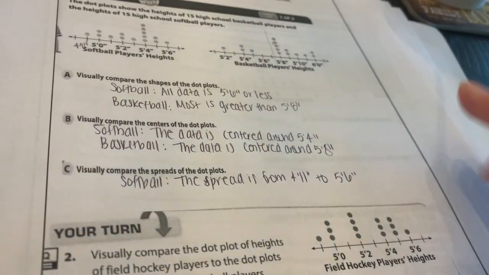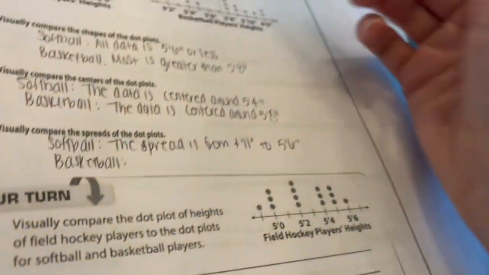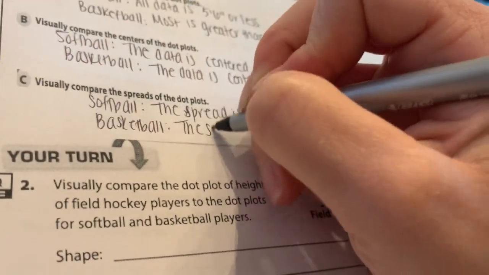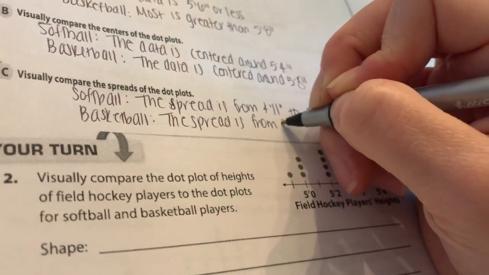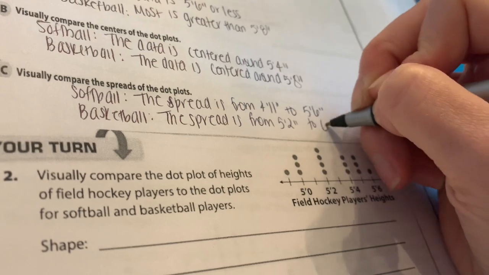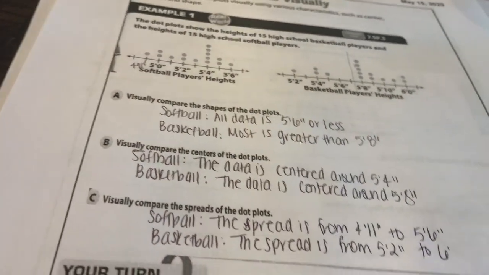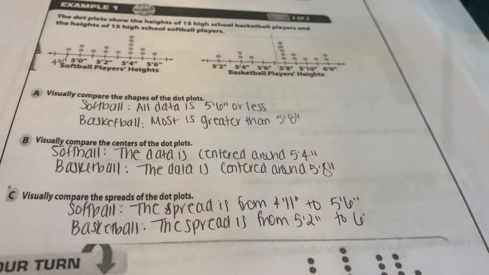In basketball, the spread is from 5'2" all the way up to 6 foot. Okay, so as you can see, there's a greater spread in the basketball players.